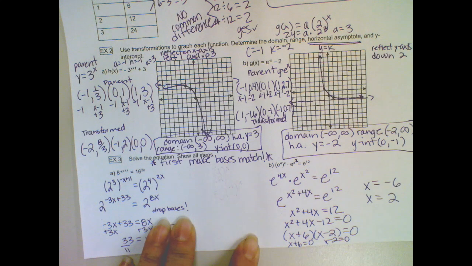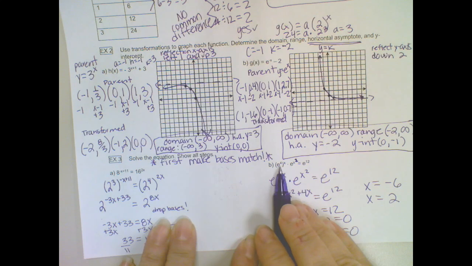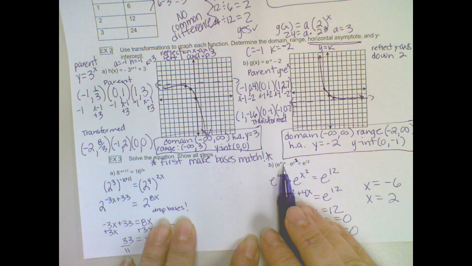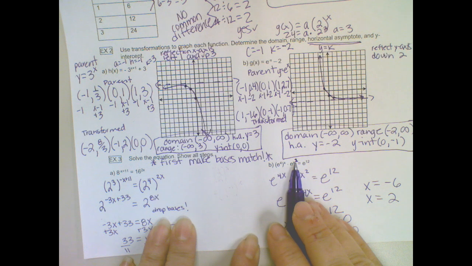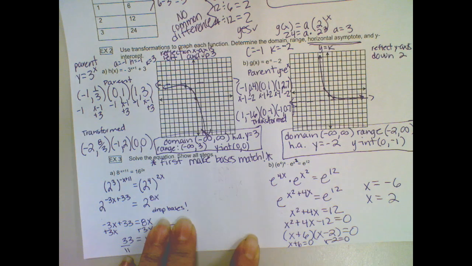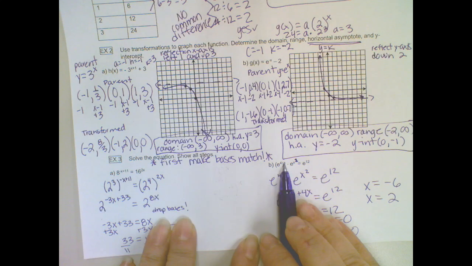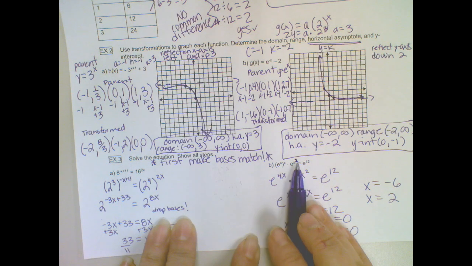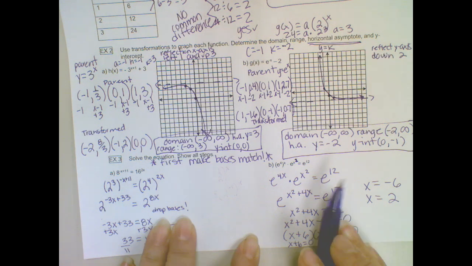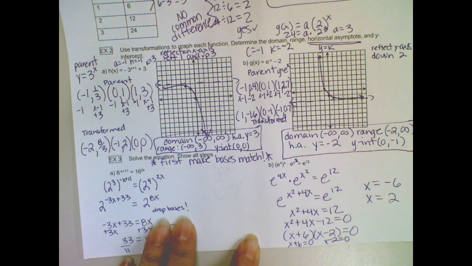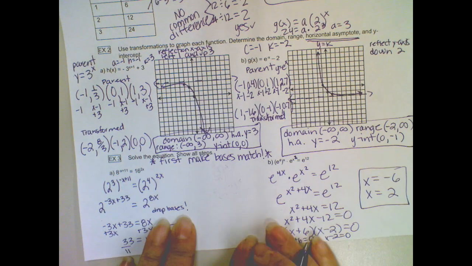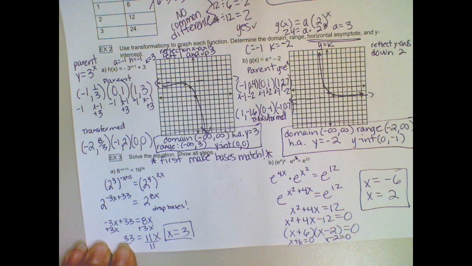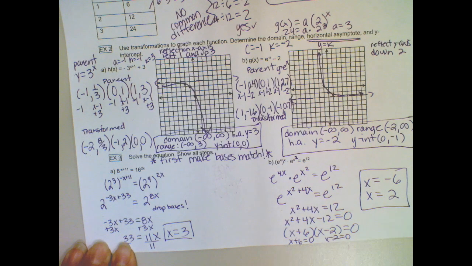Again, this is going to give me e to the 8th times e to the 4th. So when I add the exponents, 8 plus 4 is indeed 12. So that works when I plug in the 2. When I plug in the negative 6, that gives me e to the negative 24th times e to the 36th. Negative 24 plus 36 is 12. So again, showing you that once you have a solution, if you plug it in, it should work. And in this case, we have 2 solutions that work.